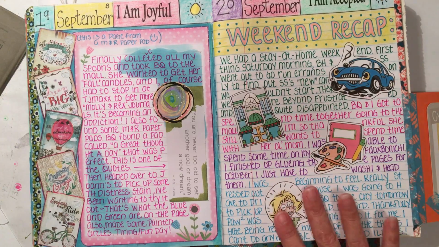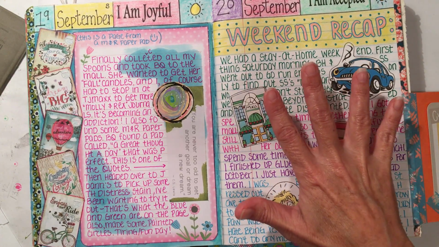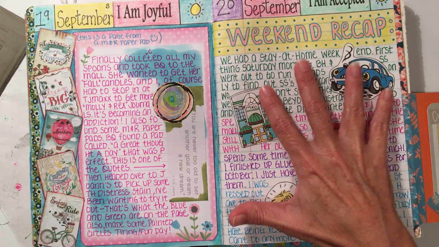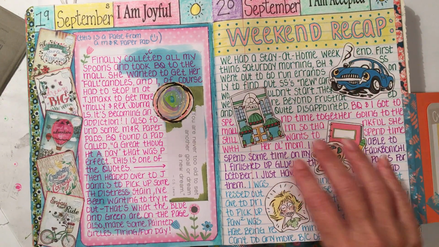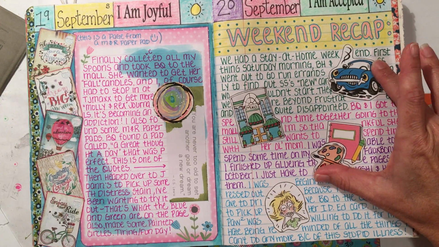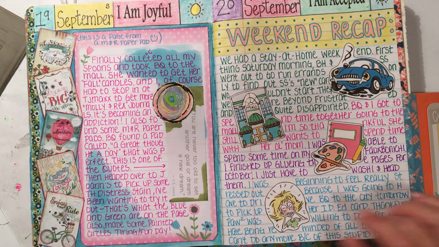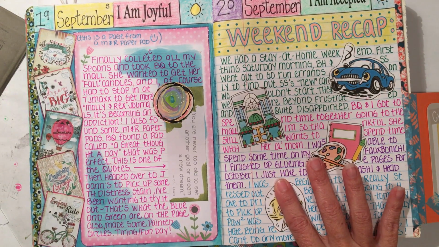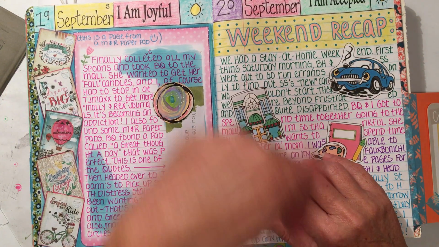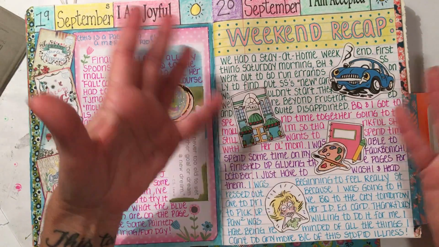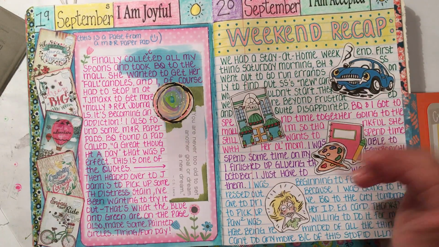Now, I love using clip art because it is specific to my journal, okay? It is specific to what I am writing about. It's specific to my thoughts, my feelings, and so that is why I choose to use it. Now, a lot of people decorate their books with ephemera, with stickers, things like that, stamping and whatnot.